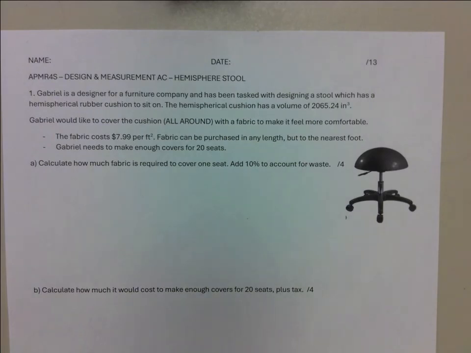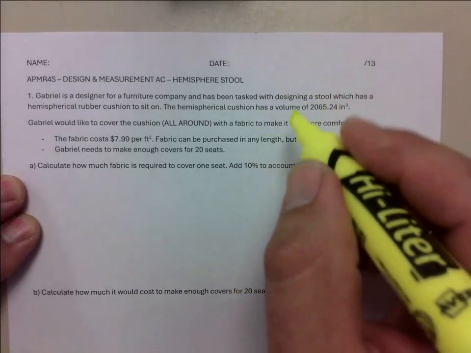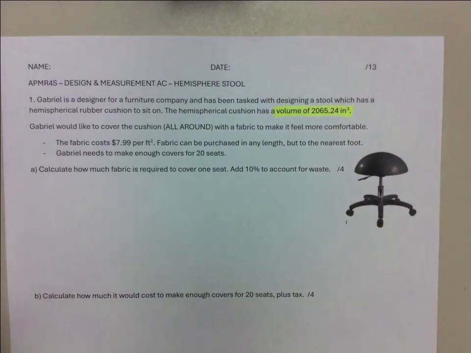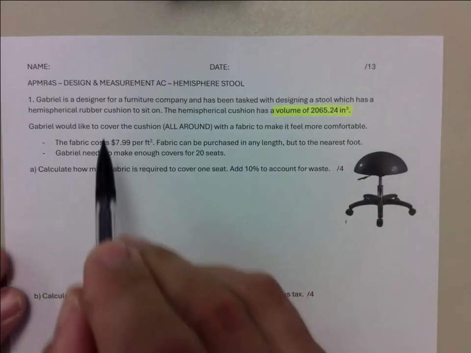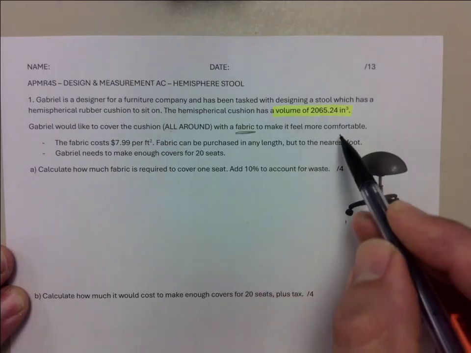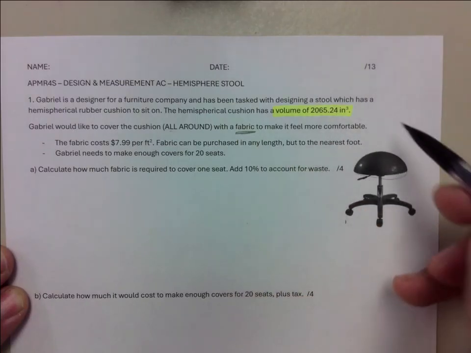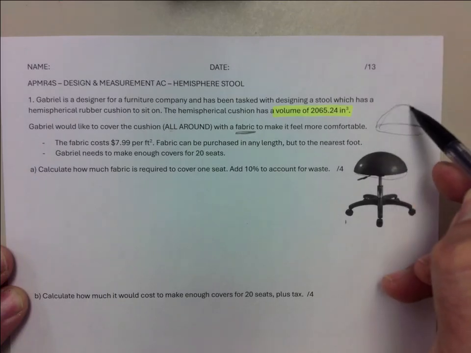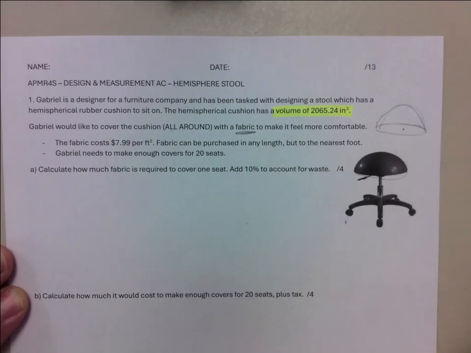So I'm creating this hemispherical stool, and all I know right now is that the volume of this thing is 2065.24, in cubic inches, I might add. You want to cover the cushion all around with fabric to make it more comfortable. The bottom of this, the base of it, also needs to be covered in fabric. So we'll see how that goes.